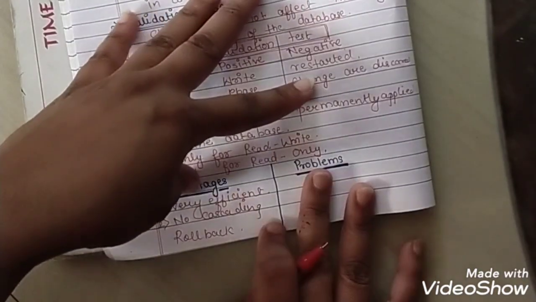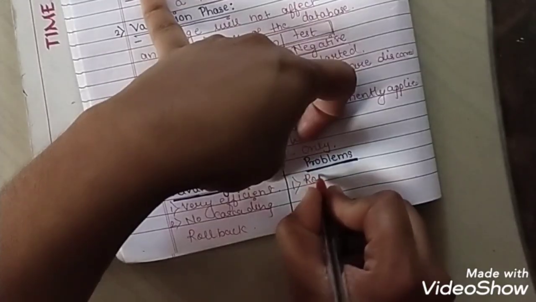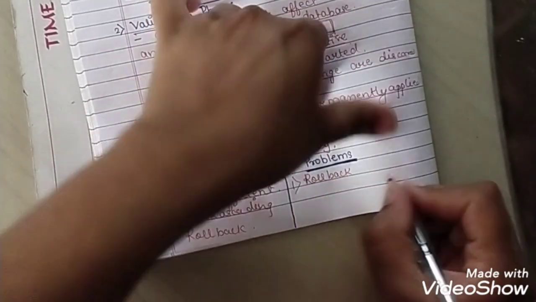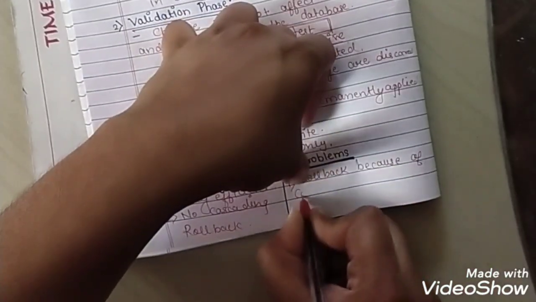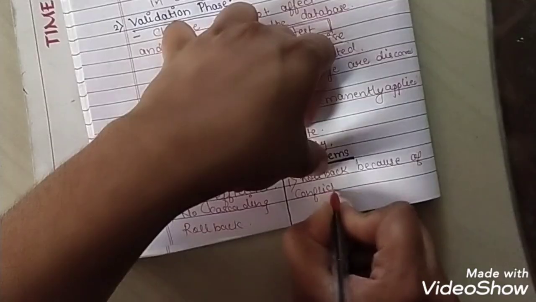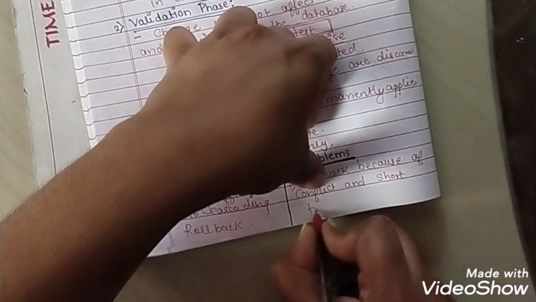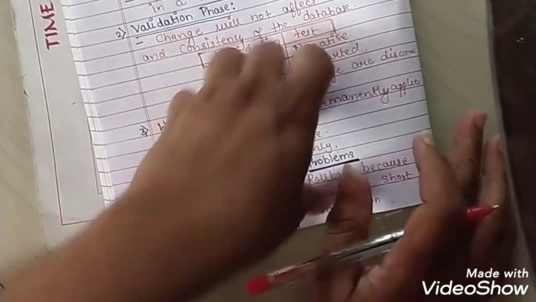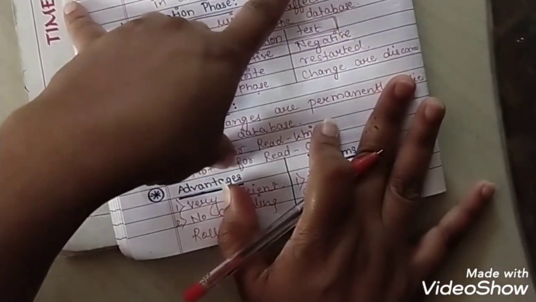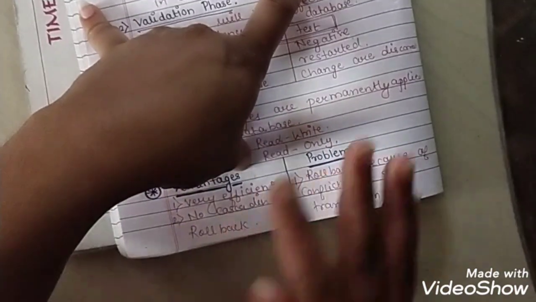Next, what are the problems in optimistic methods? First and important is that rollback may occur because of conflicts and short transactions. As we know, conflicts are expensive to deal with, since the conflicting transaction may roll back.